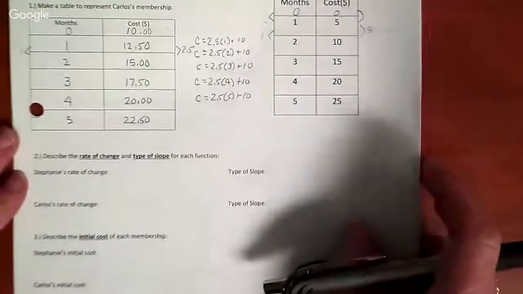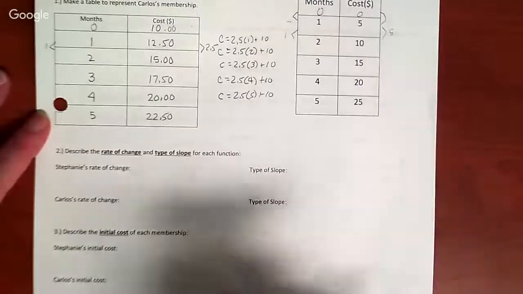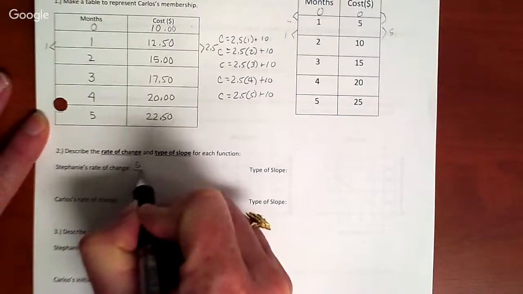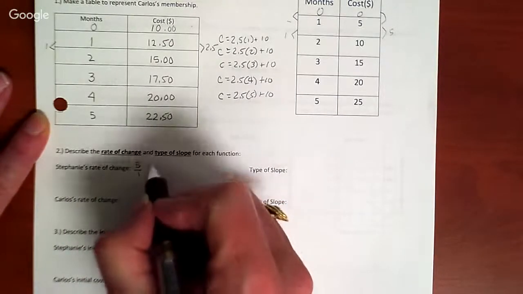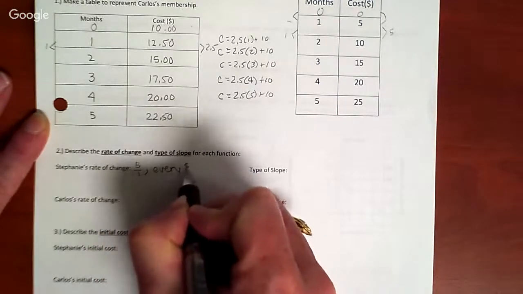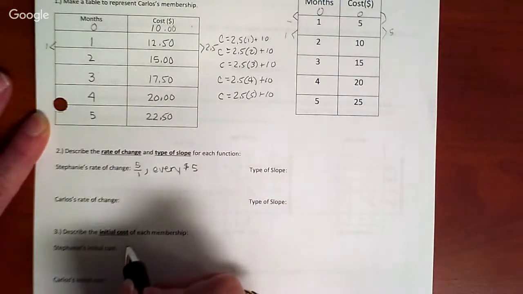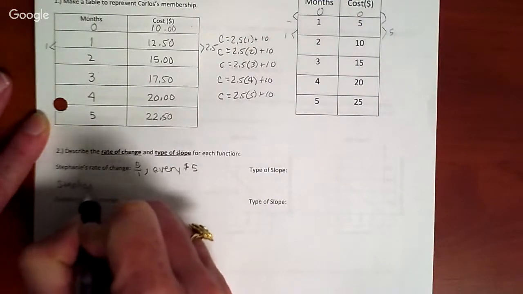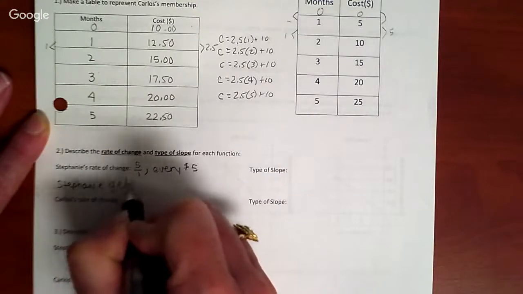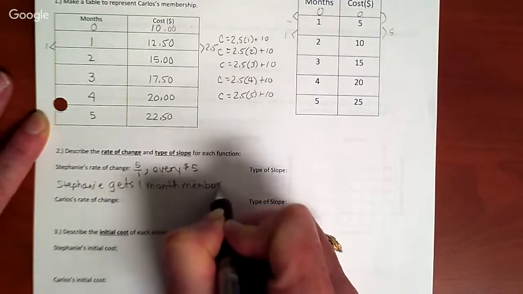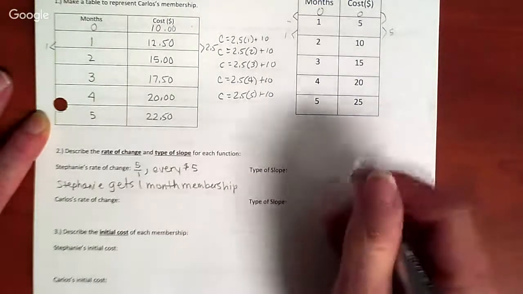So now, if I want to describe the rate of change for Stephanie, Stephanie's rate of change is 5 over 1, or every $5, she gets 1 month of membership.